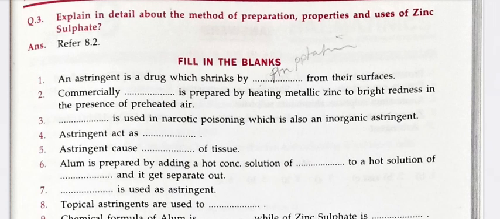First answer: the astringent is a drug which shrinks tissue by protein precipitation from their surface. Also it reduces the oily nature of the surface of the skin. Suppose it is oily in nature, what will happen? That is a favorable condition for microorganisms, so it reduces the oily skin so that the person can get healed very fast.